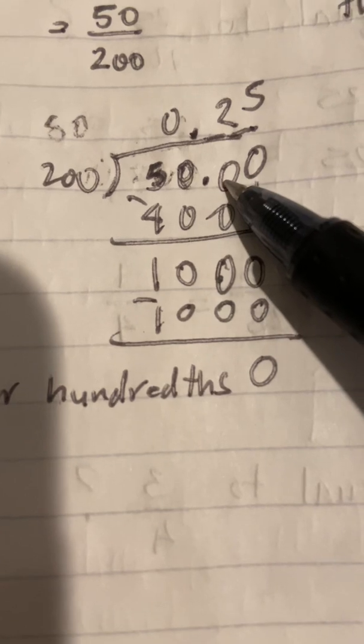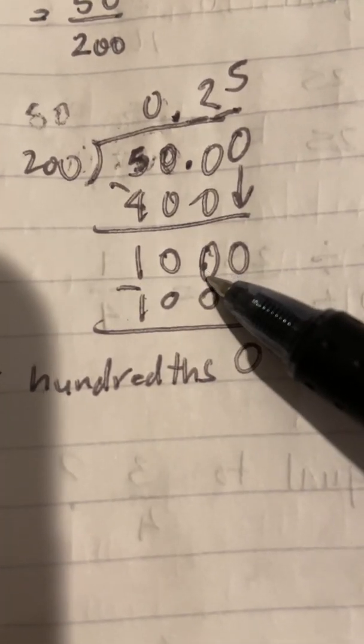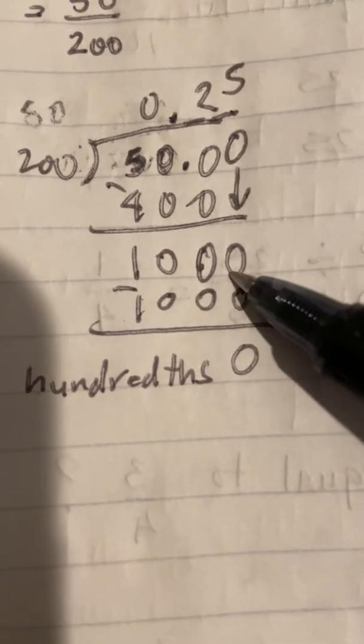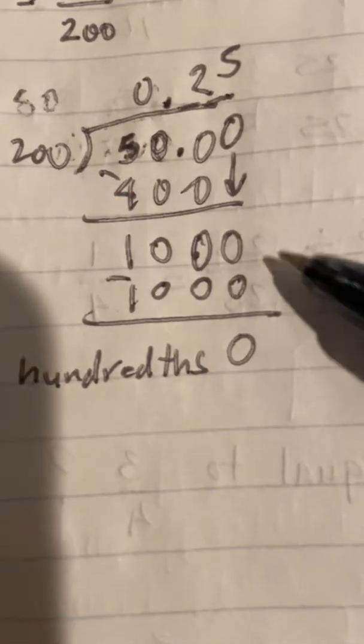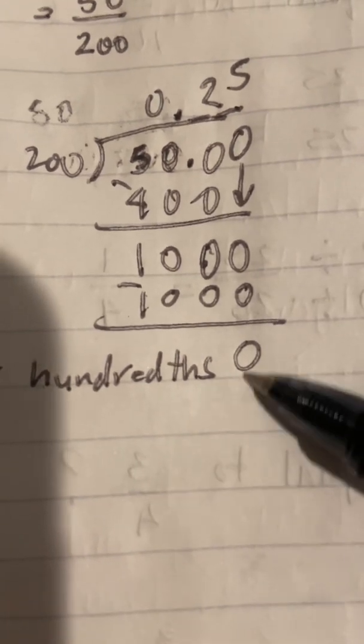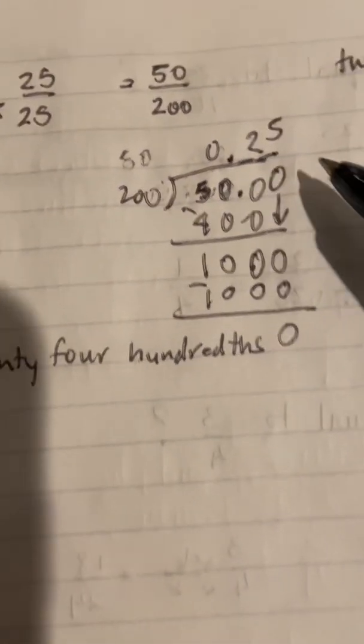500 goes in 2 times. 2 times 200 is 400. I got 100 as a remainder. Bring down that 0, so I got 1,000. 5 times 200 is 1,000. So 1,000 minus 1,000 is 0. So 25 hundredths. That's where I wrote 25 hundredths there.